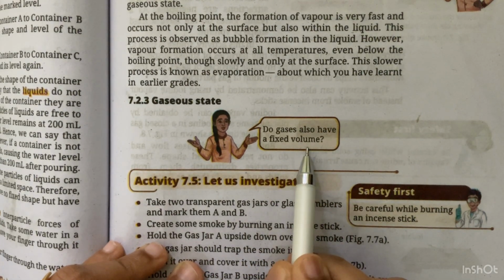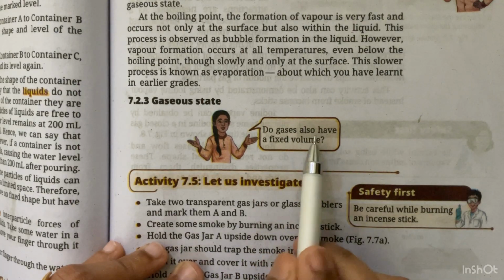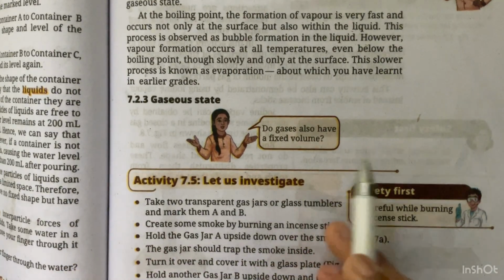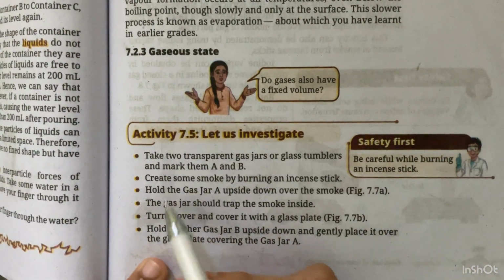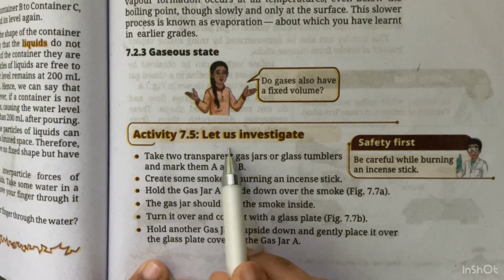Now in the gaseous state we are going to learn whether it has a fixed volume. The girl is asking, do gases also have a fixed volume? We are going to learn that through this activity. Activity 7.5, let us investigate.